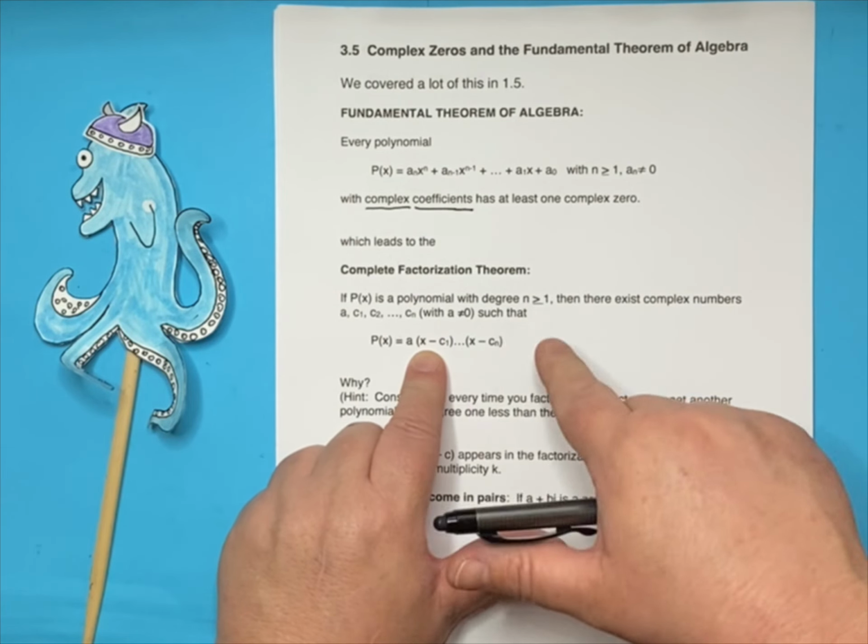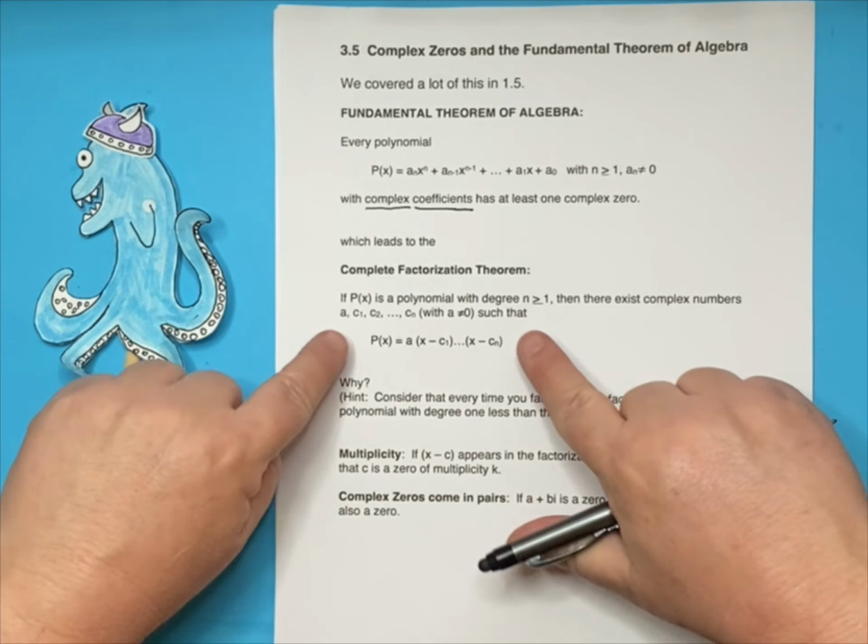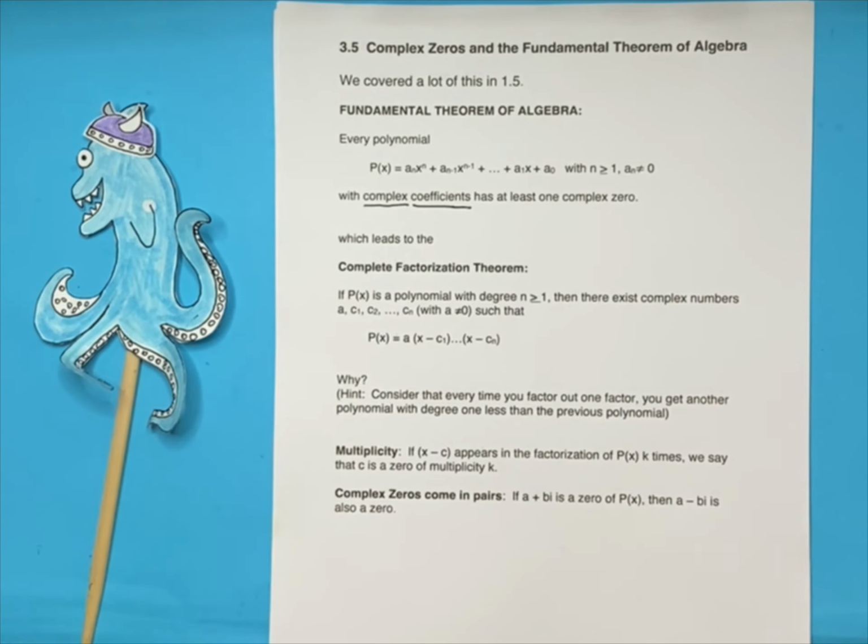And all the different c's could be the same value or different values. This is the one that says if it's a cubic, if it's degree 3, there should be 3 factors. This is what we're talking about right here.